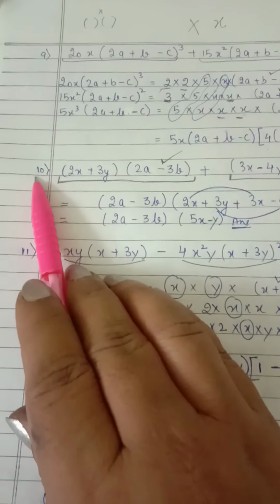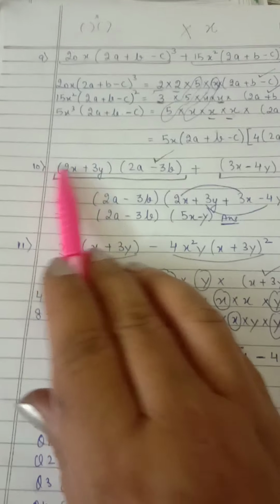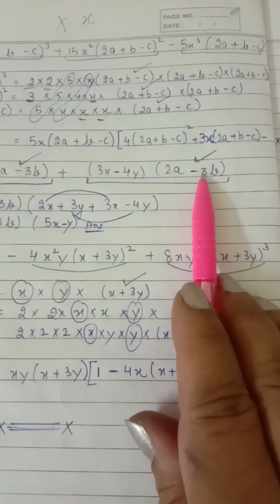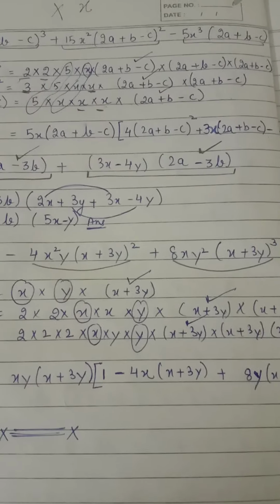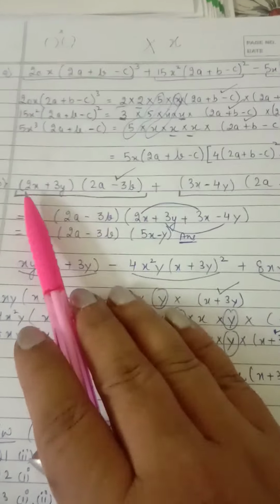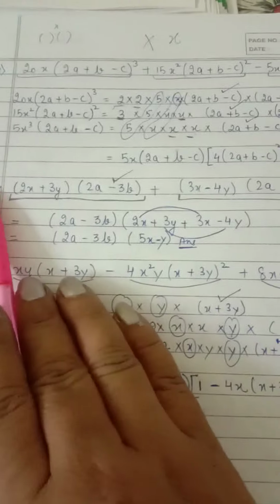Moving on to the next question, number 10. Now one bracket and second bracket without a sign. So from here to here is a single term, plus another bracket, again there is no sign. So from here to here is another term. So now what we do, this I am doing directly because there is nothing visible which is common, like we don't have term values outside.